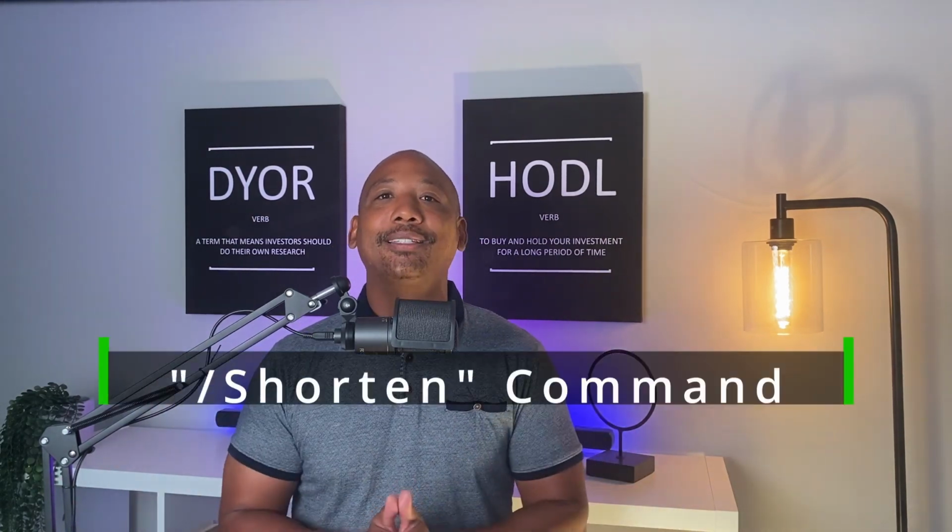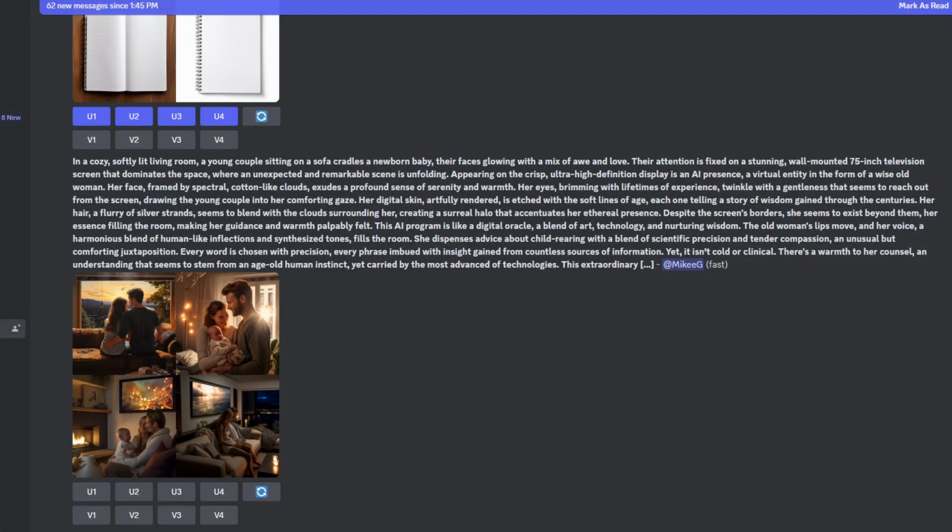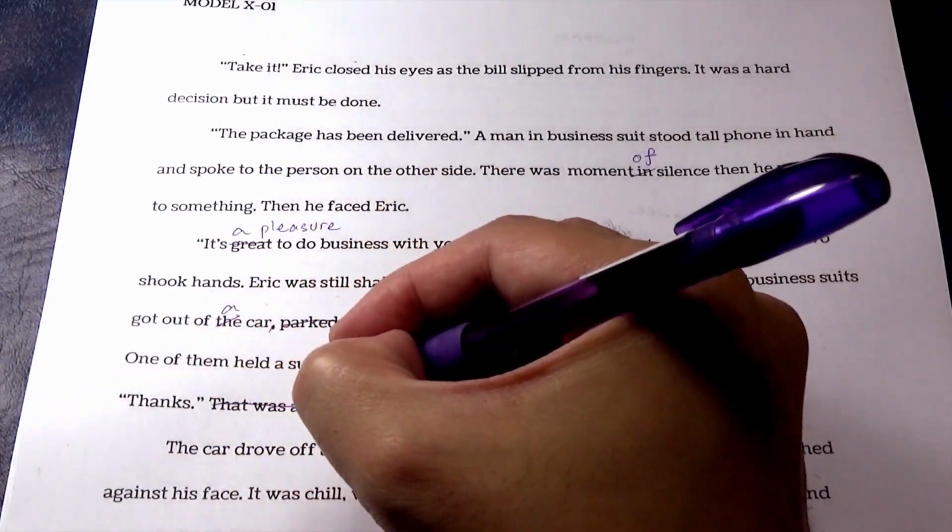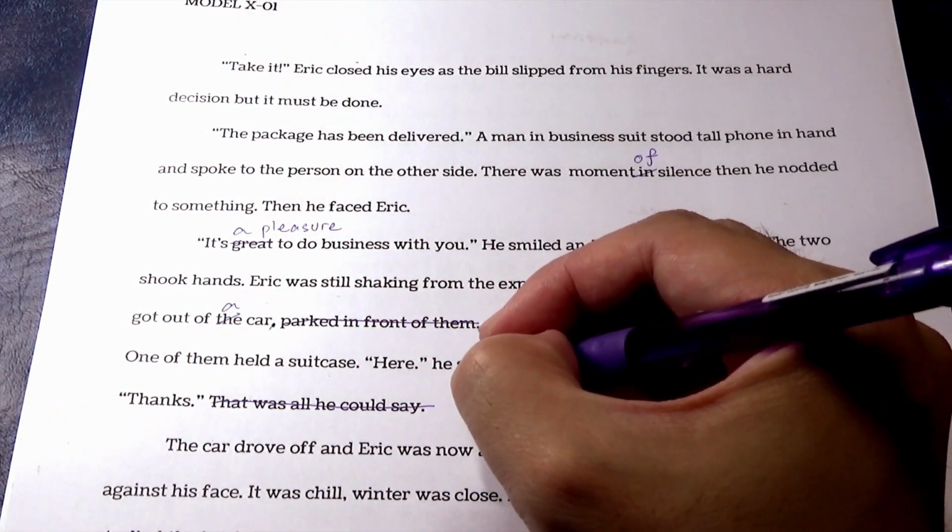So the last new feature I want to share with you, and I know you can get some value out of, is the shorten command. Now, the shorten command takes your super long prompt and shortens it to make it more clear and concise to the machine. The idea here is that we sometimes use words in our prompts that are not helpful or needed to create our images, and so the system filters out these words and highlights the words that are actually key in creating the best output.